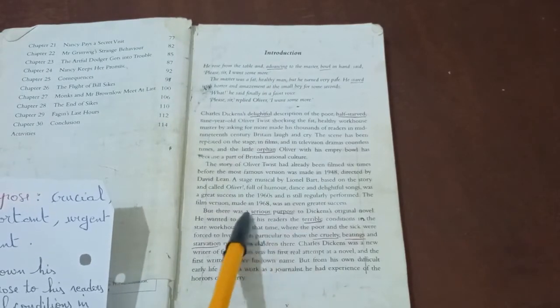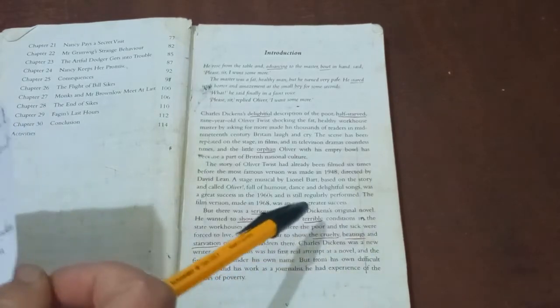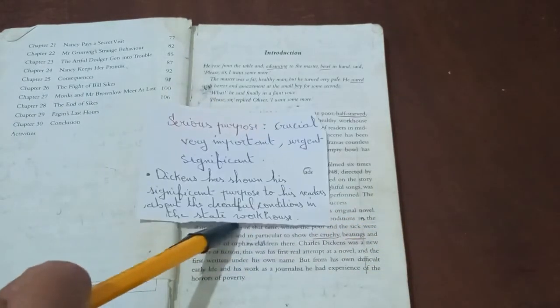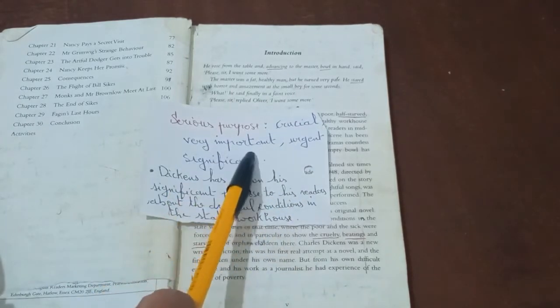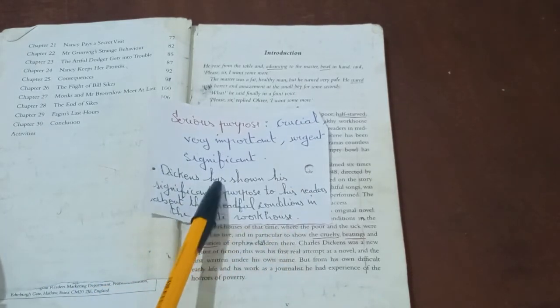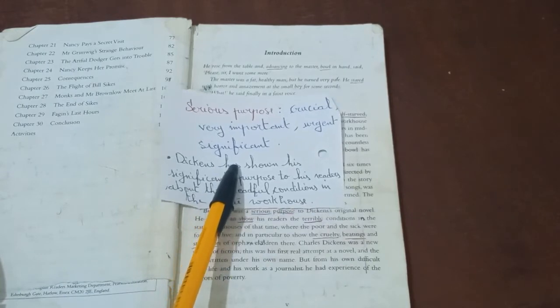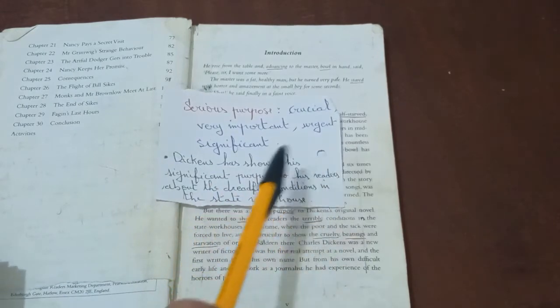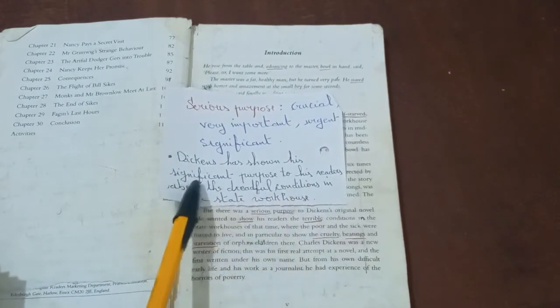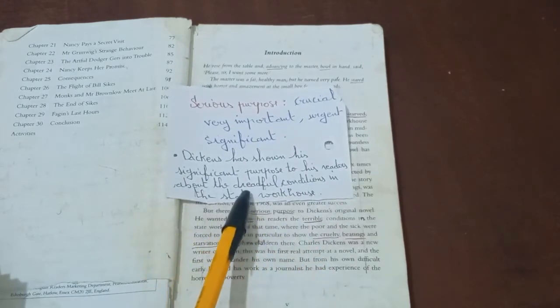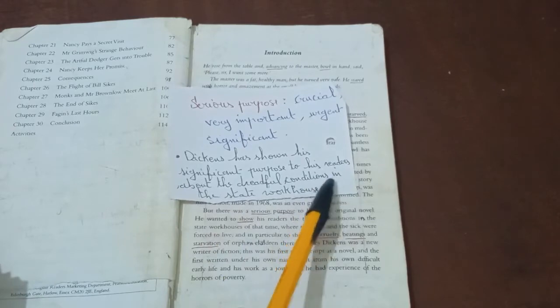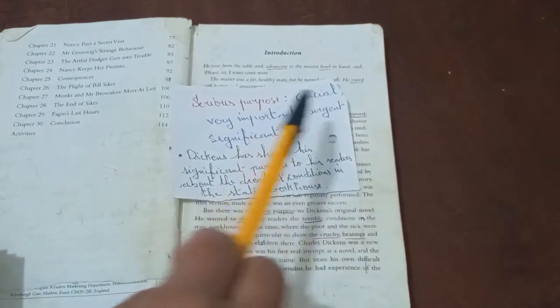Serious purpose to Dickens' original novel. Serious purpose, it means what? Crucial, very important, urgent, significant. Okay, right? Dickens has shown his significant purpose to his readers about the dreadful conditions in the state workhouses. Okay?